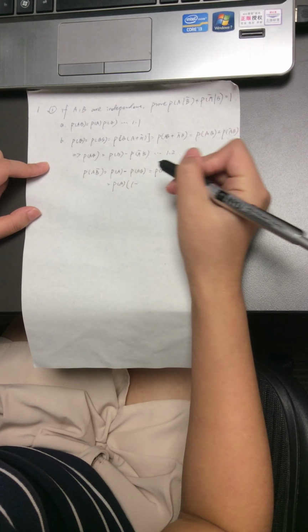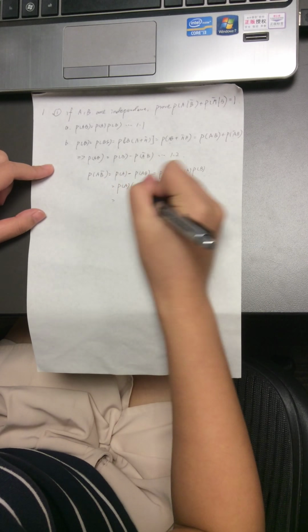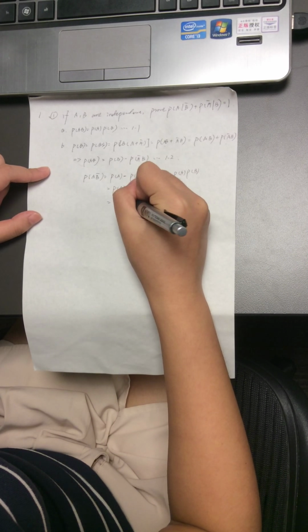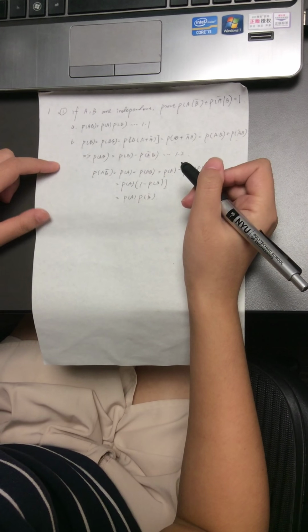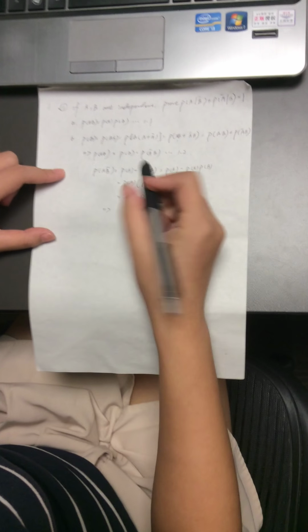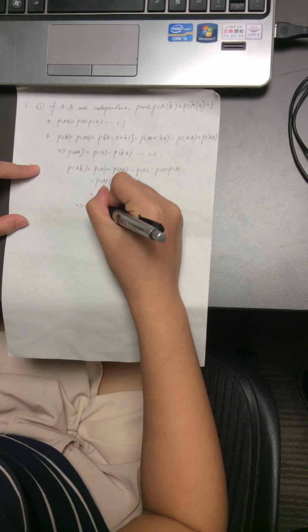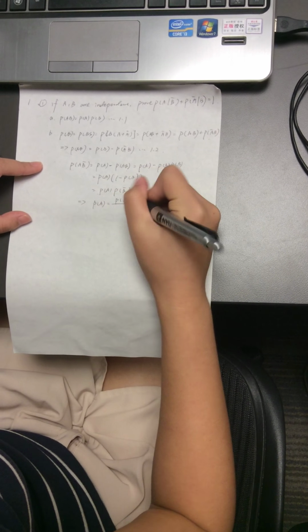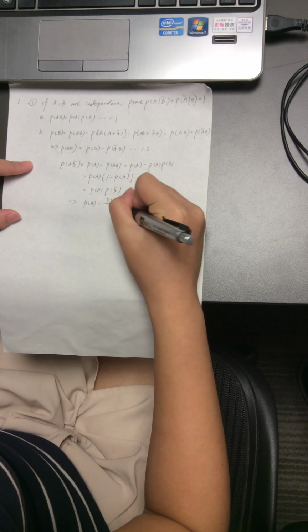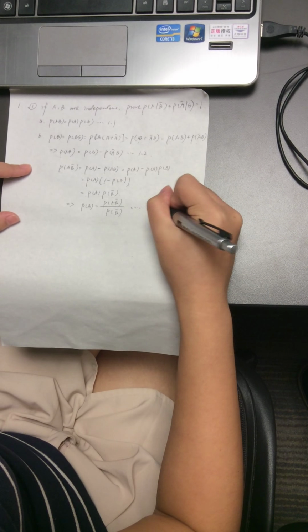The left is 1 minus P(B), so this one is P(B bar). I will rewrite this equation. We can get P(A) equals P(A B bar) over P(B bar). We define this equation as 1.3.